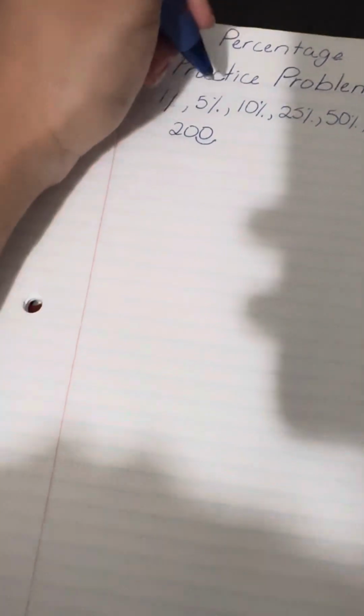So we'll start with 1%. We have 200. And we are just going to move that decimal over a total of 2 times to the left. And that will give us the number 2. So 2 is 1% of 200. Easy enough.